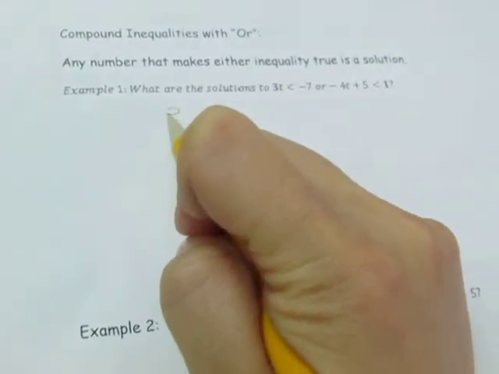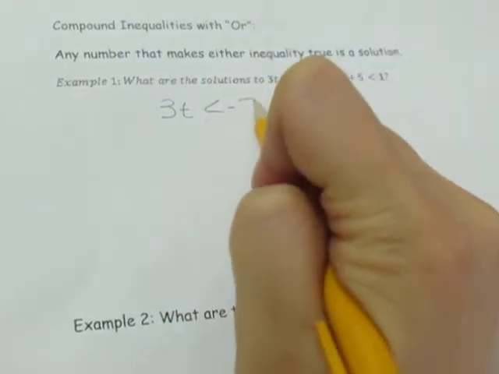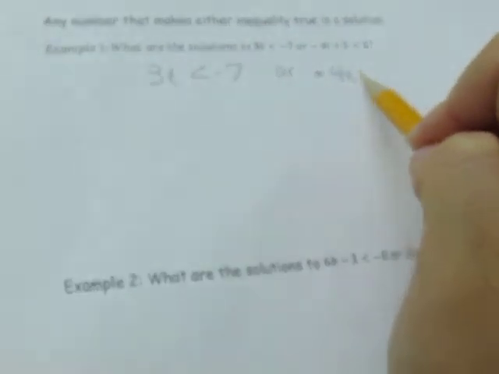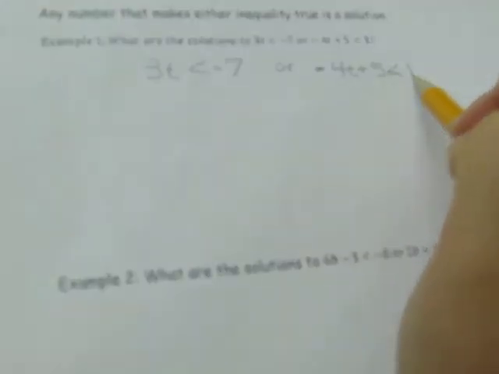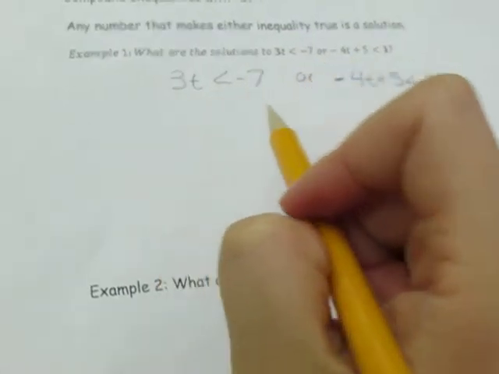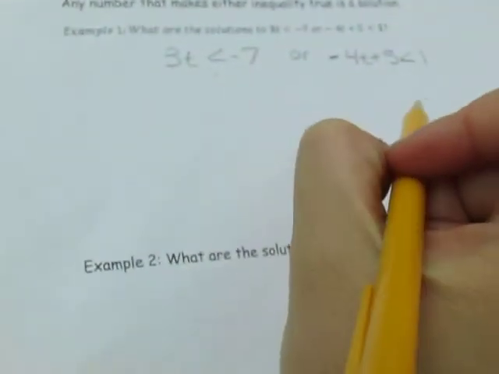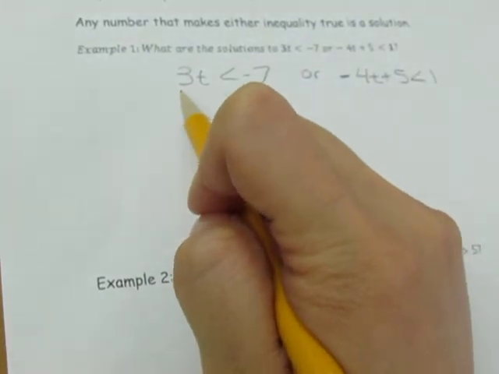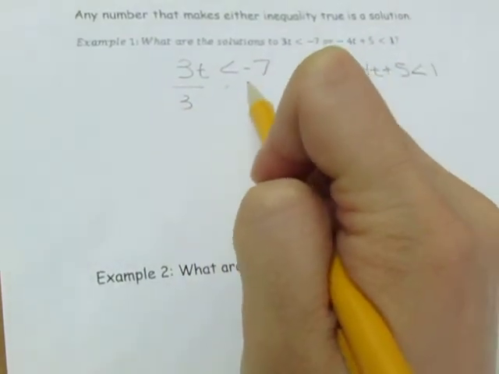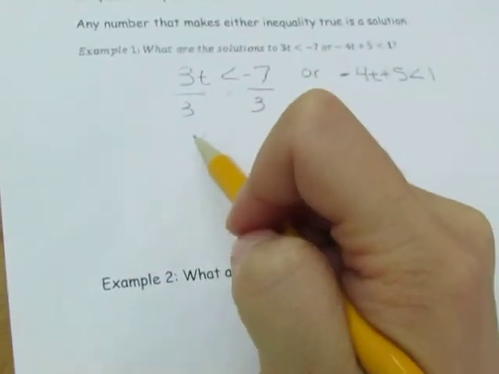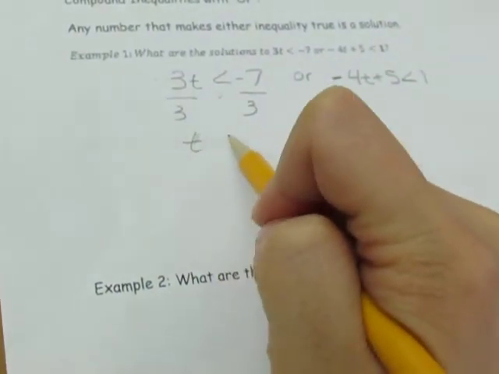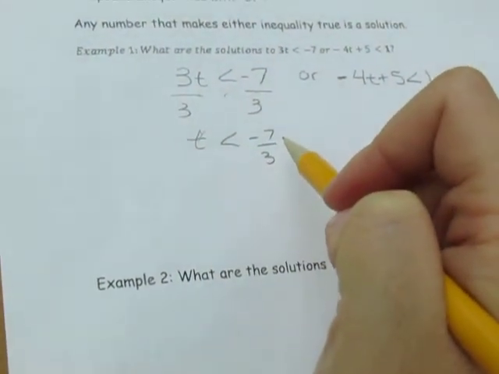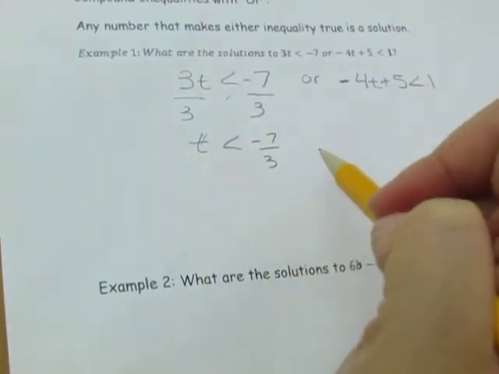So I have 3t is less than -7 or -4t plus 5 is less than 1. I'm going to solve both of these inequalities separately. First thing I'm going to do, to get t by itself on this side, I'm going to divide both sides by 3. When I divide both sides by 3, I get t is less than -7/3. Remember, there's no need to write it as a decimal, just leave it as -7/3.